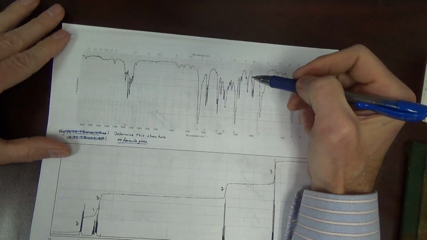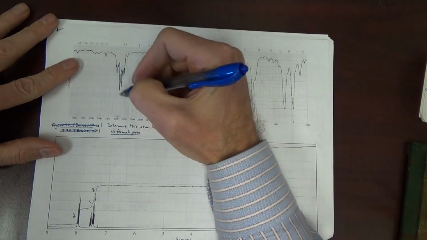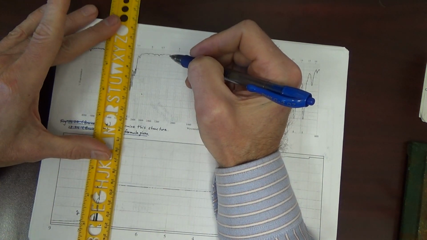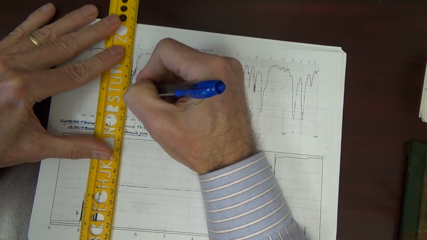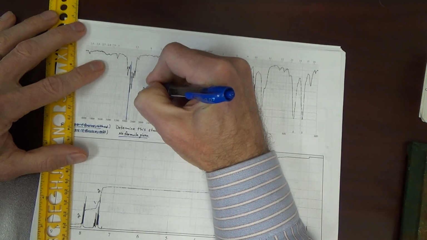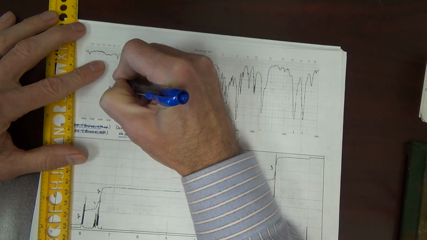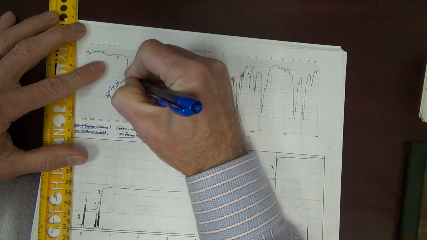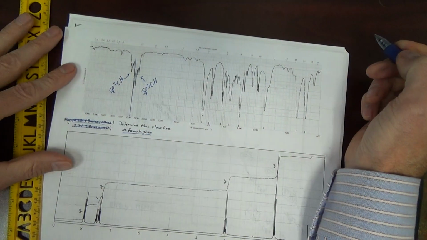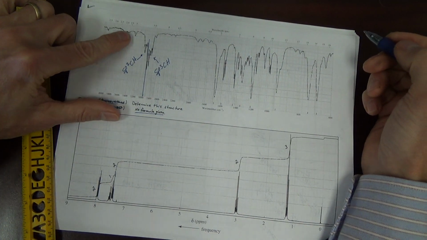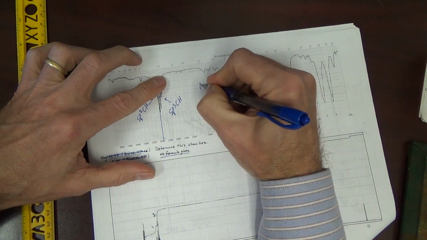Let's take a quick look at the IR. What do we see? I see sp3 CH, but I also see sp2 CH. A little small something here. Looks like an aromatic to me.